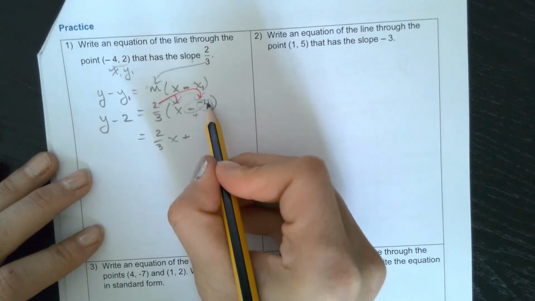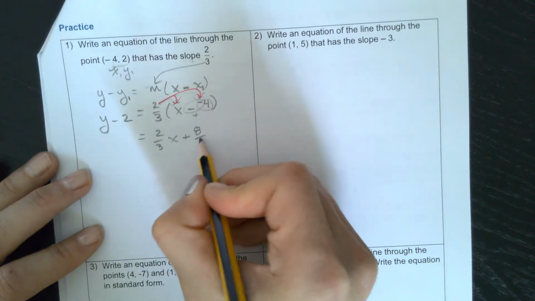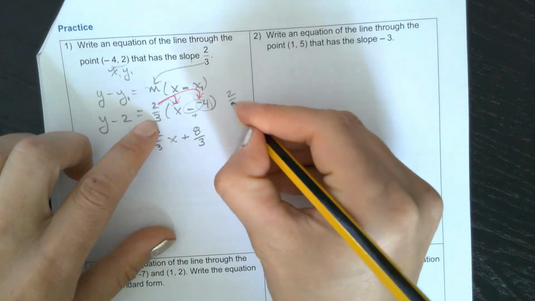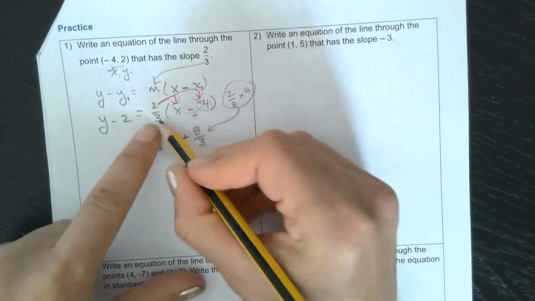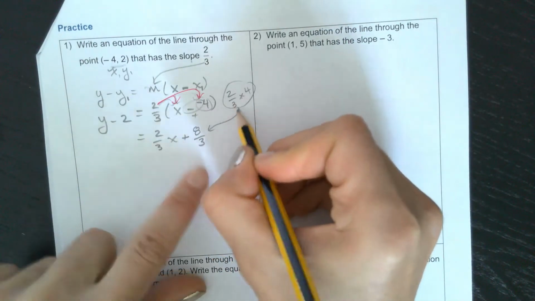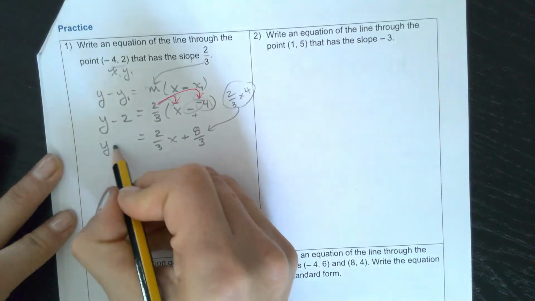2 times 4 is 8 over 3. So all I did is, you can use your calculator, 2 times 3 times 4. I put that in my calculator, this times this, and I get that. Now I have y minus 2.